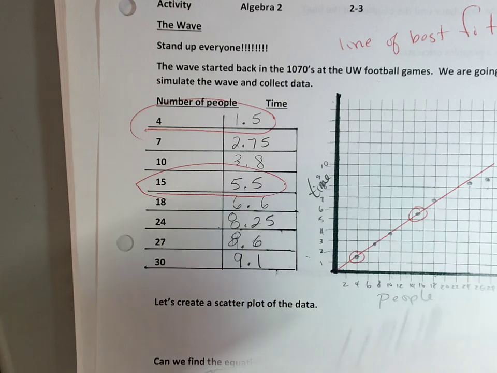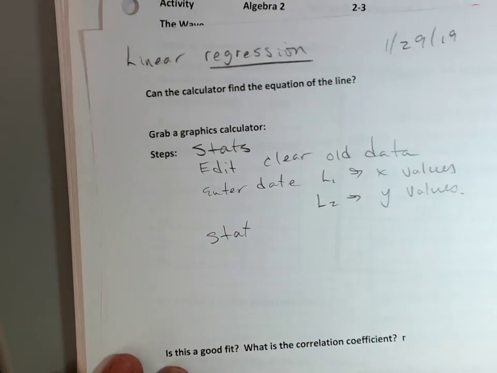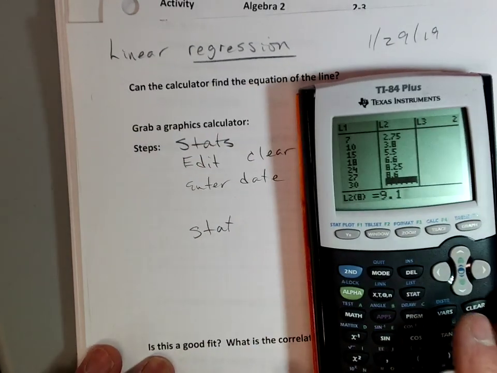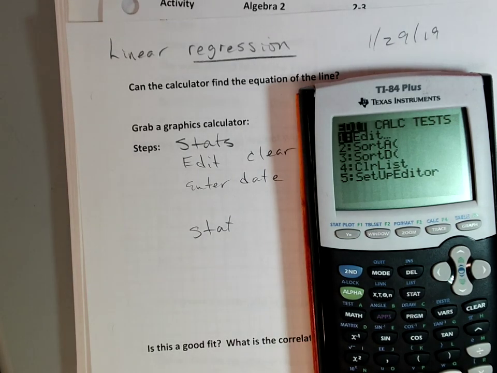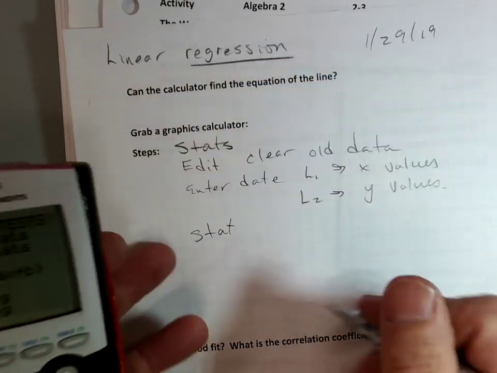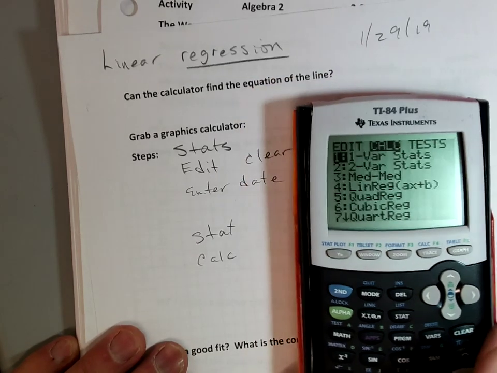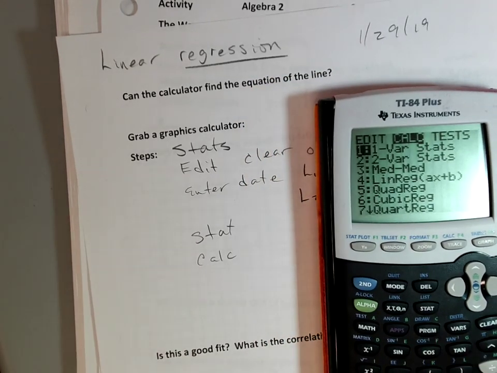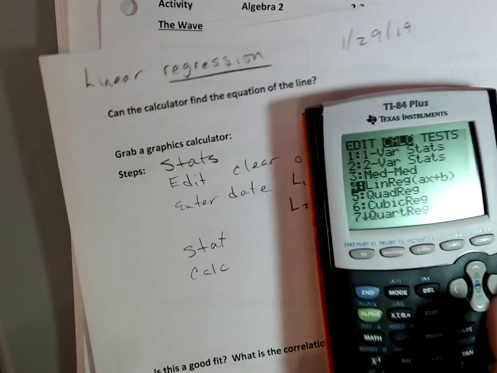Now we're going to go back to stat. Hit the stat button. This time we want to calculate an answer, so we're going to go over to calc. Then we've got all these choices, and we will look at some of these others as the semester progresses. But what we want is the linear one. Number 4, do you guys see lin reg? It stands for the linear.